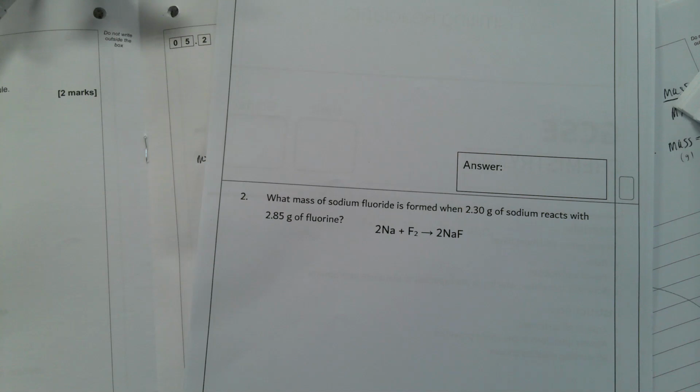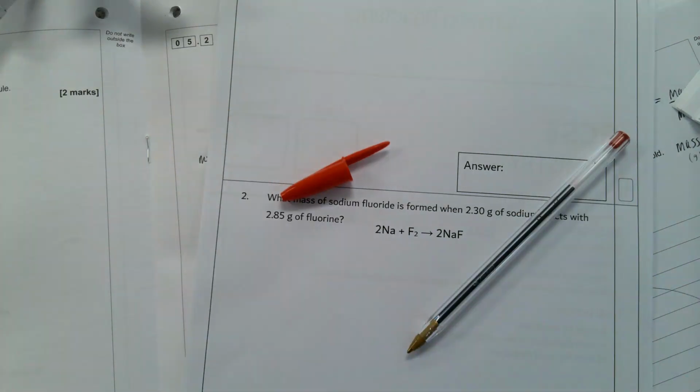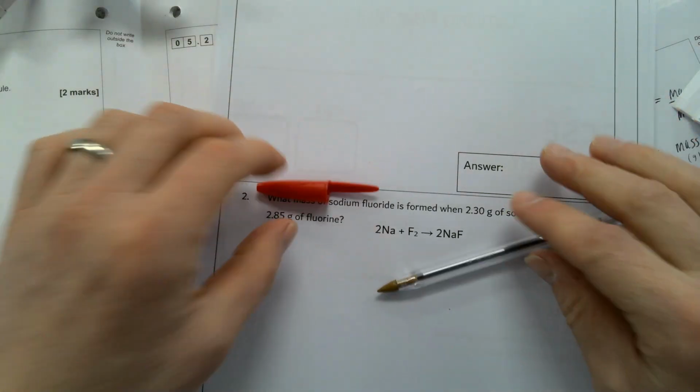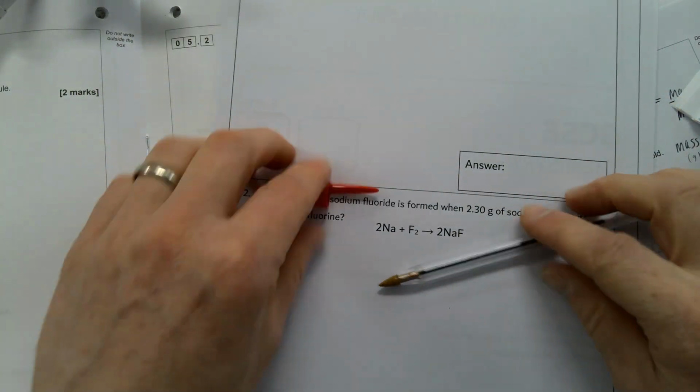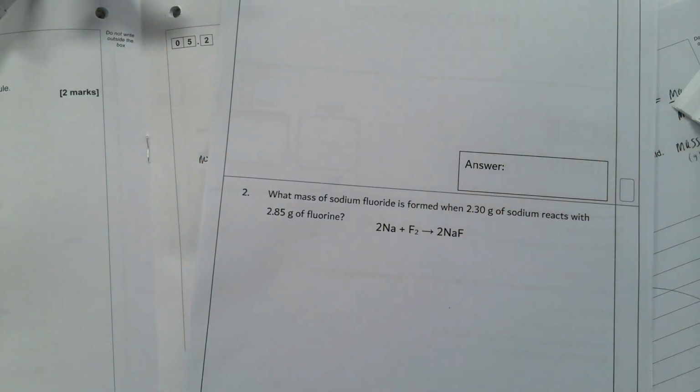The limiting reactant is the one where if you had, let's say, 100 pens and only 50 lids, the limiting reactant is the one which determines how many pens with lids you can have. The limiting reactant is 50 there, so you can only have 50 pens with lids, right?